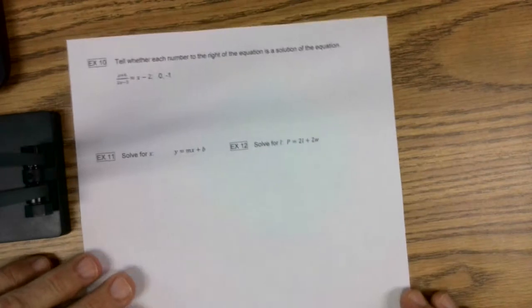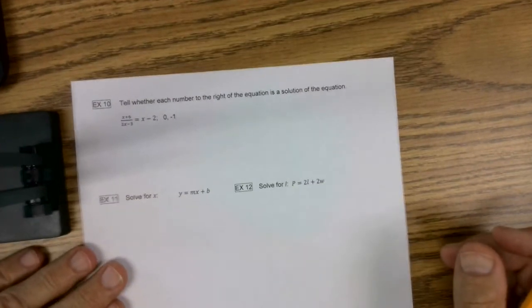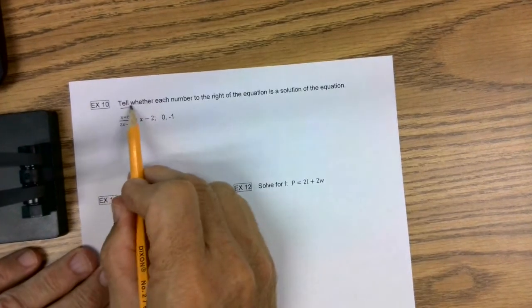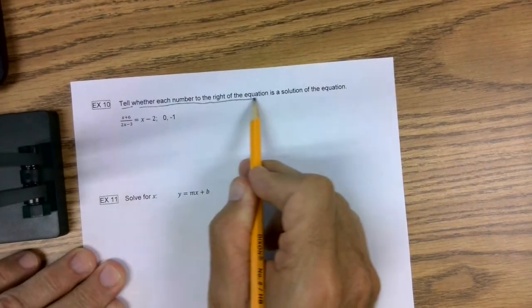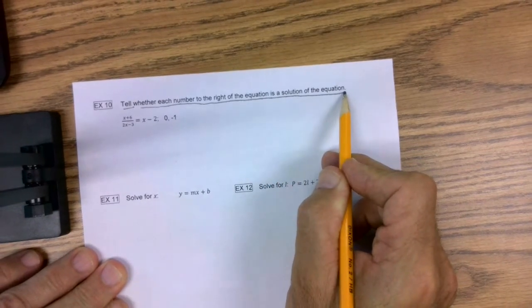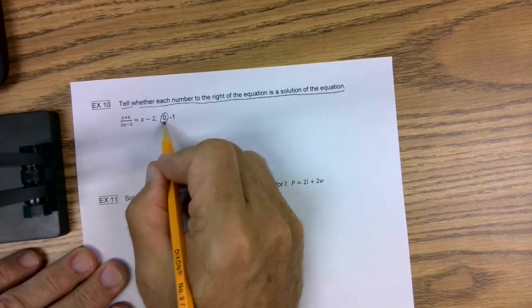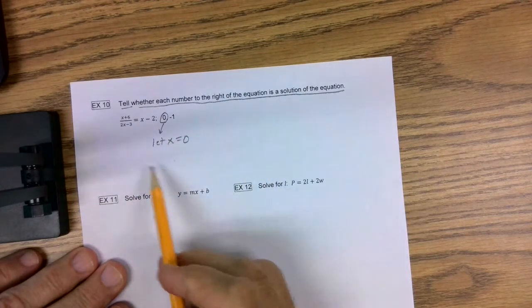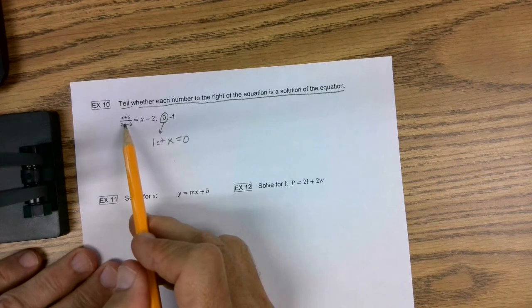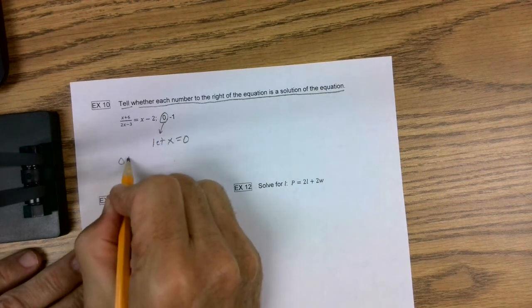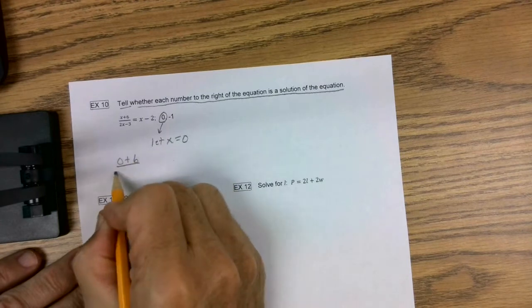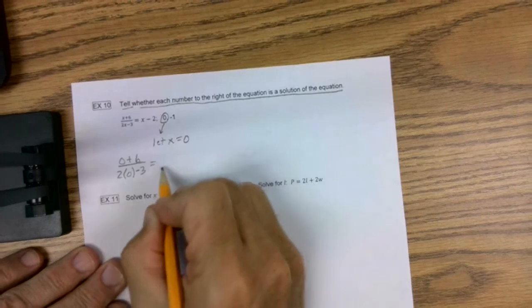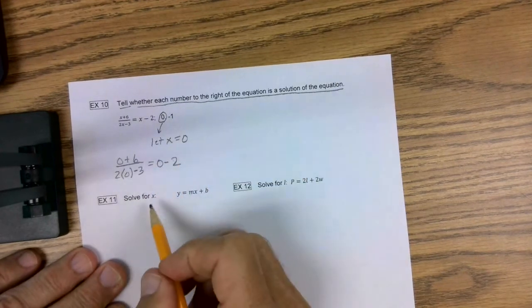Okay, now on the back side of that, moving to page 12, we've got a couple more sample problems. And this is just unique. This looks a lot harder than it is. It says, tell which number to the right of the equation is the solution of the equation. Well, this is saying basically let x equal 0 and just plug it into this thing and see if it's true or false.